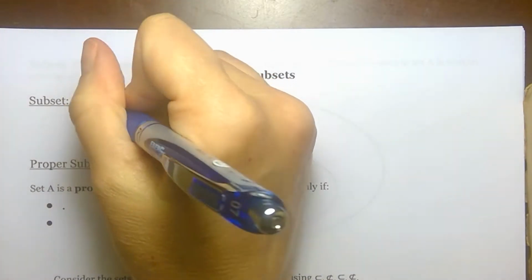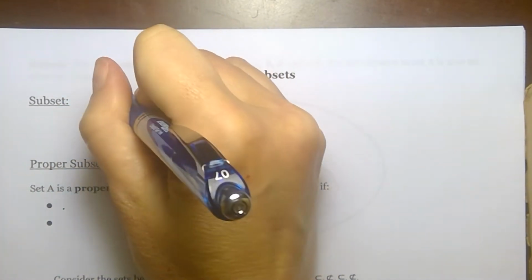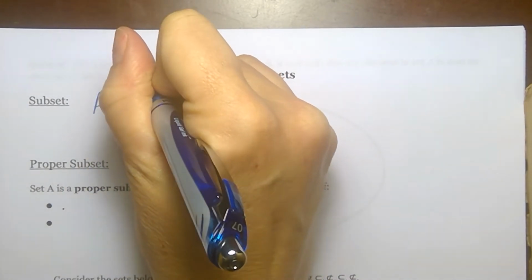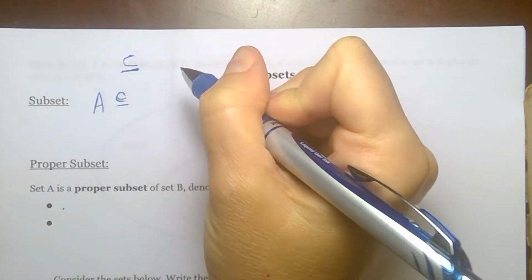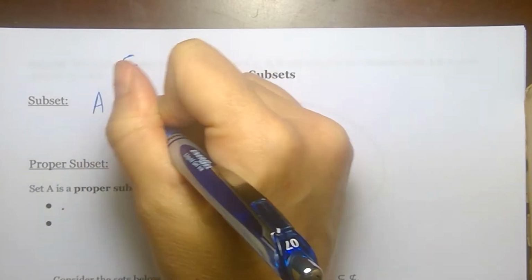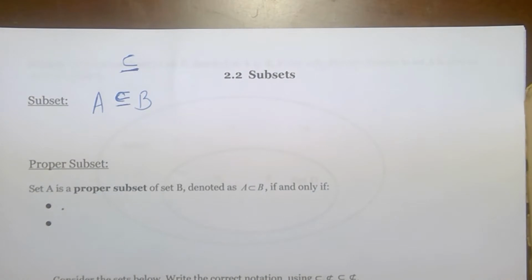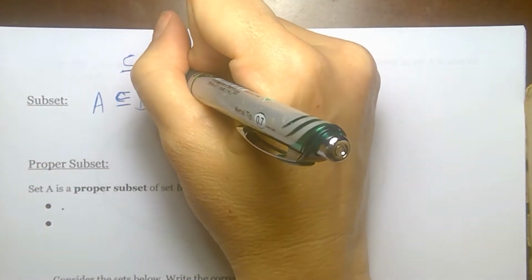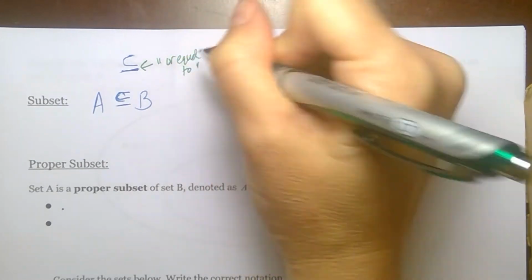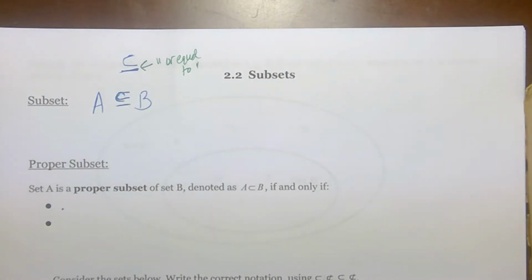A subset, I would say A is a subset of B. That subset symbol needs to be like a union symbol on its side with a line down below because it can be or equal to. So that's a better subset symbol. There we go. A is a subset of B. Remember, that line below always means or equal to. So this is my general subset symbol. A is a subset of B.